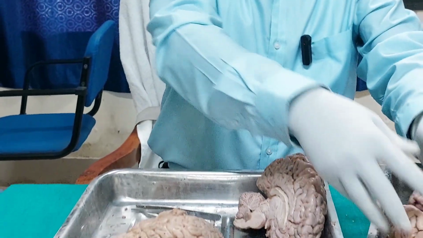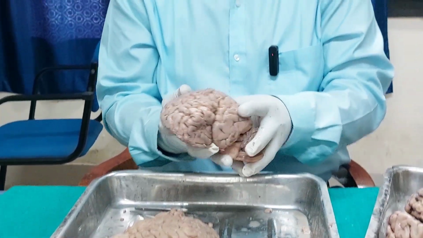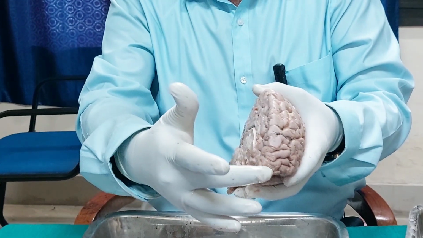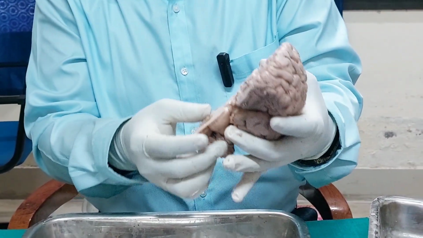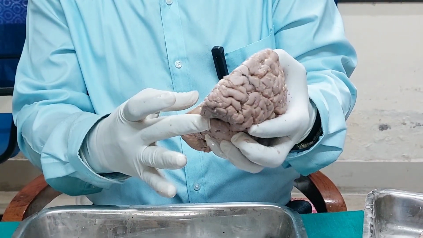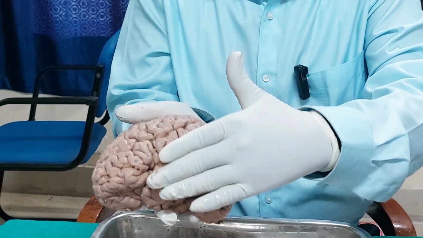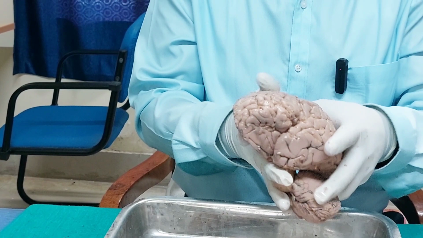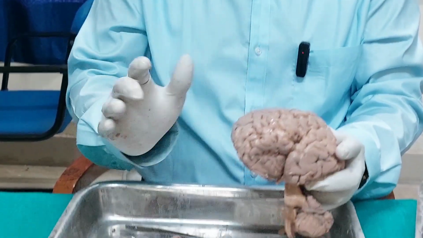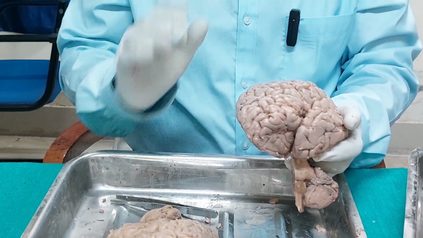So now we know the different surfaces and borders. And three poles we know: frontal, this is occipital, and this is the temporal pole. And four lobes: frontal, parietal, temporal, and occipital. Now we will see the different sulci and gyri in the individual lobes.